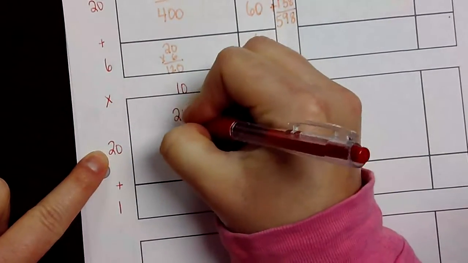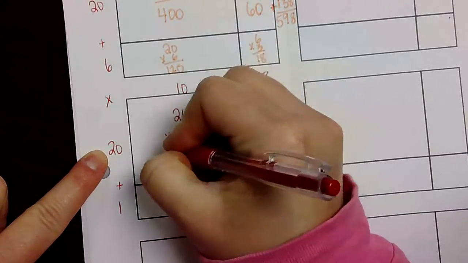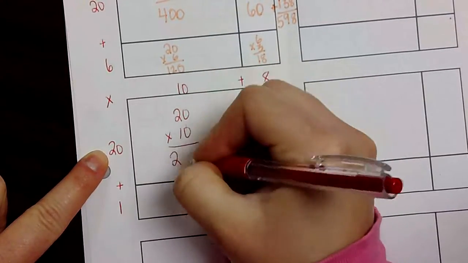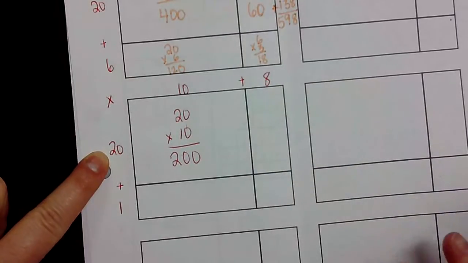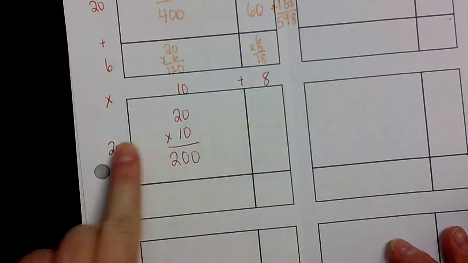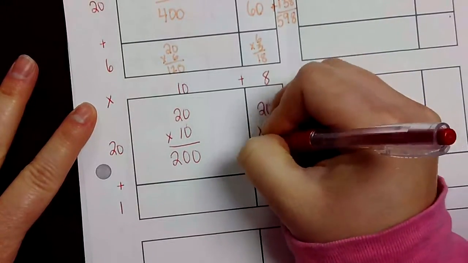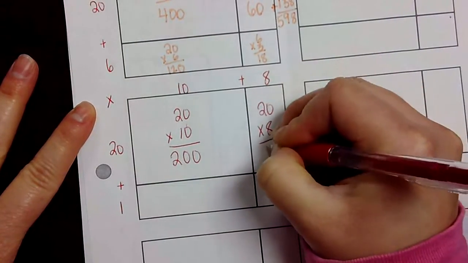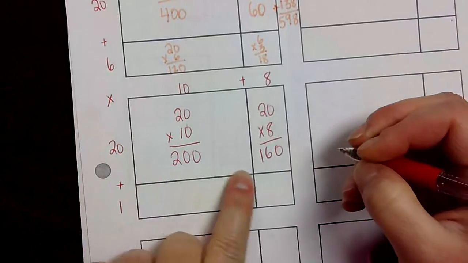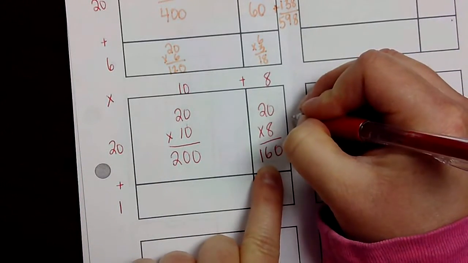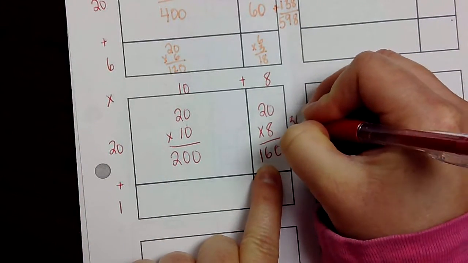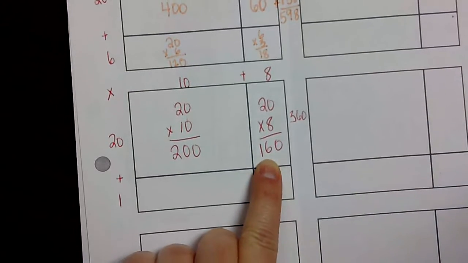So I have 20 times 10. Well, 1 times 2 is 2 with 2 zeros, okay? And I'm going to distribute the 20 times the ones place, so 20 times 8. 8 times 0 is 0. 8 times 2 is 16. What is 200 plus 160? That's 360. It's one of my partial products.